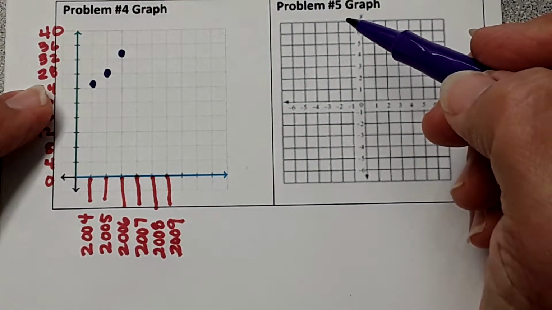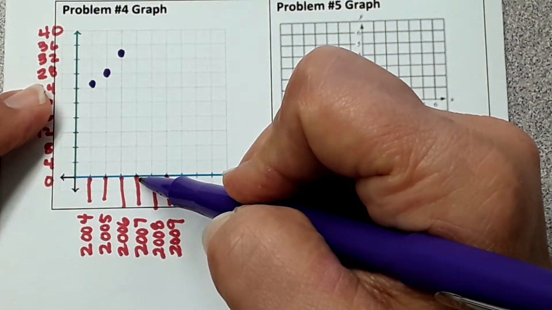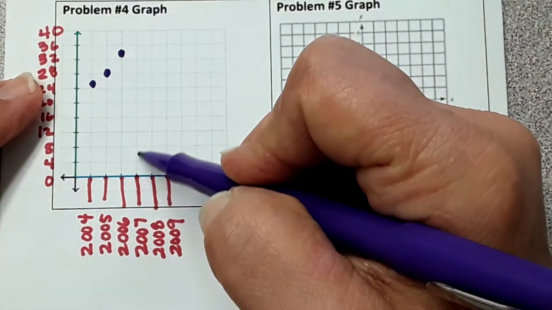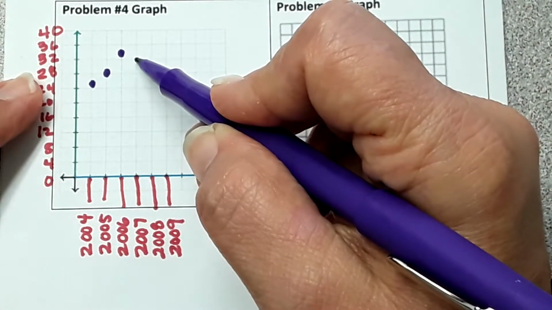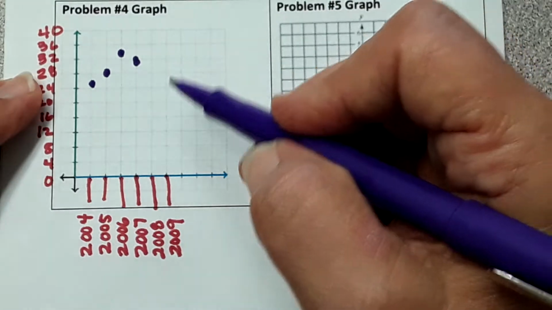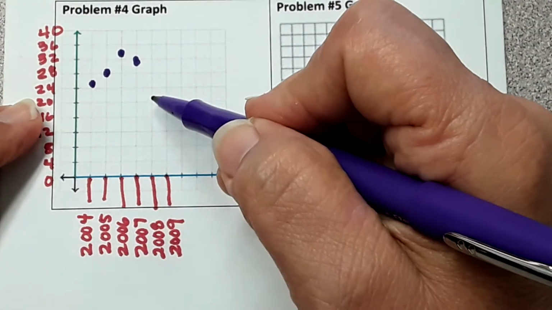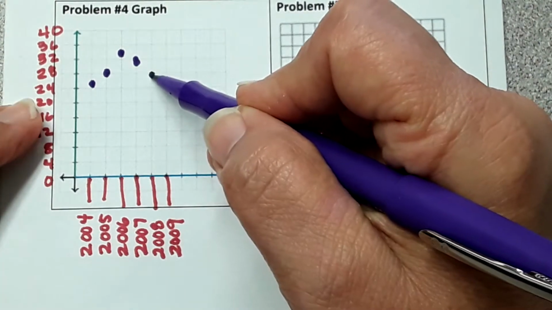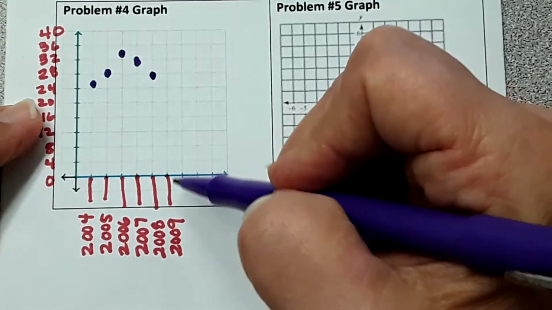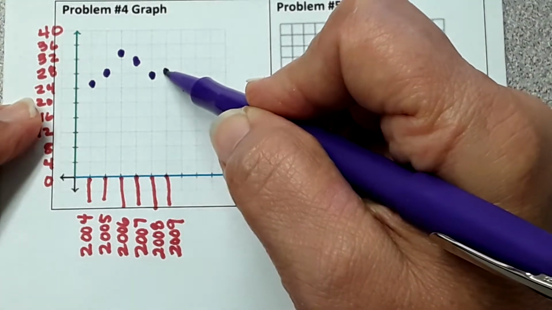And let's see, 2007, we had 31. So 31 would be close to right underneath 32, almost there. 2008 would be 27. So we're going to be really close to that 28. And in 2009, we had 29. Again, we're going to be really close.